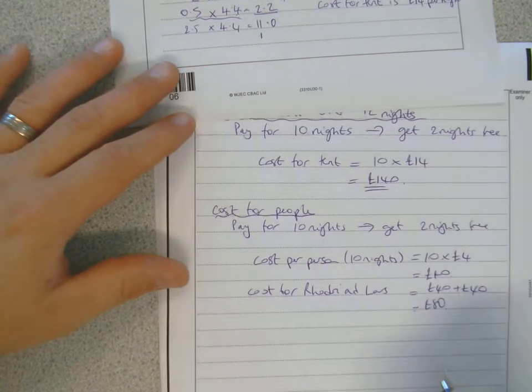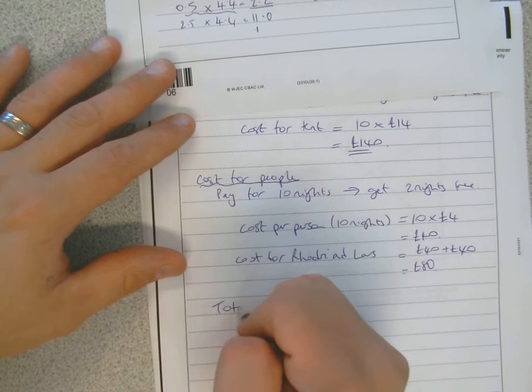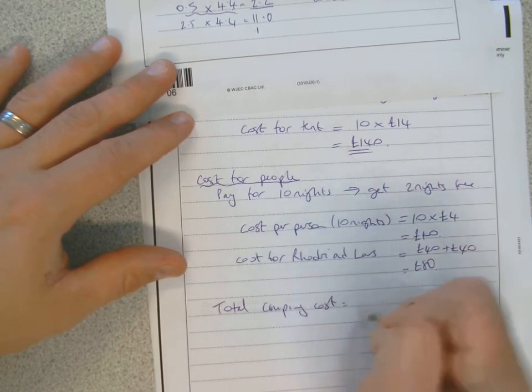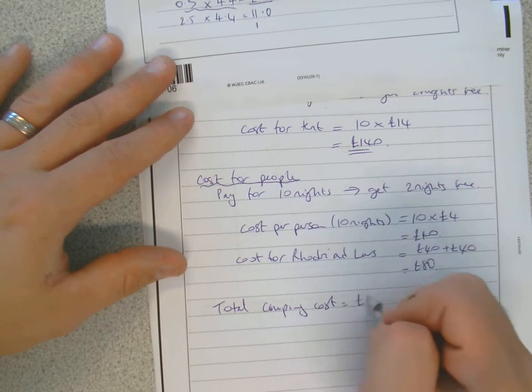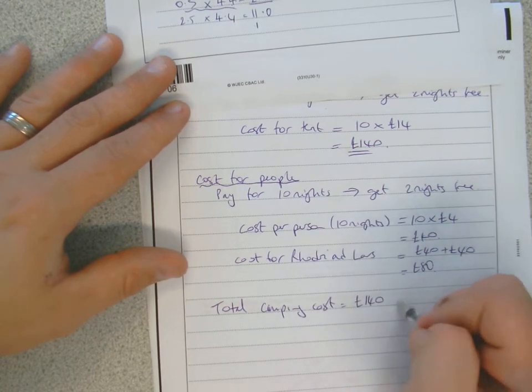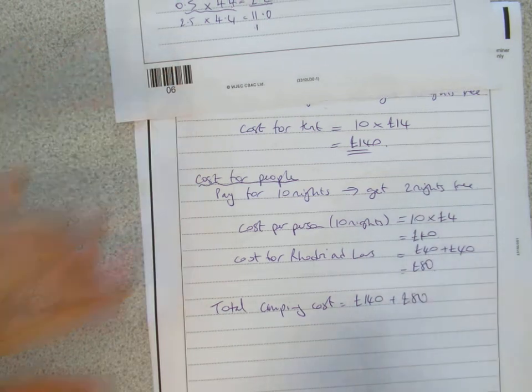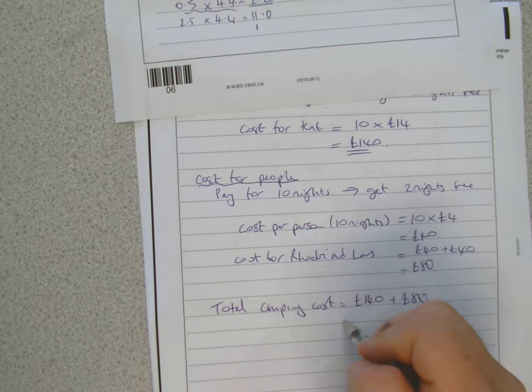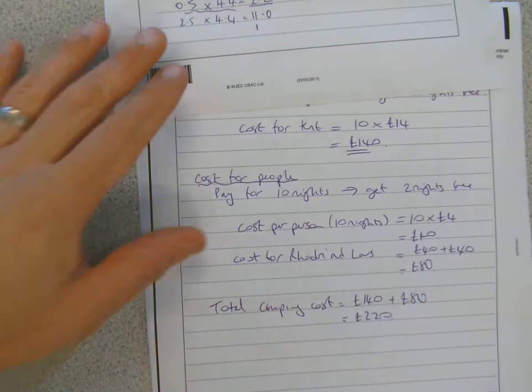Right, so then what we can do is get the total camping cost. Remember, to get the total camping cost, you've got to pay £140 for the tent and £80 for the charge per persons for both Rodri and Lars, and that comes to £220. Okay, so that's the total cost.